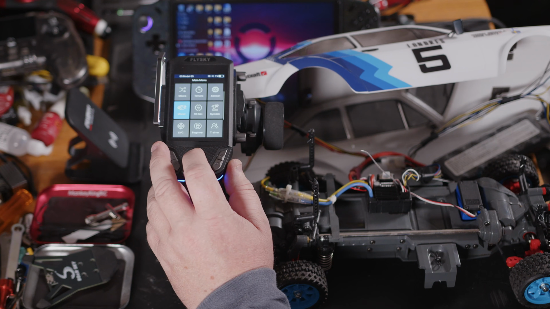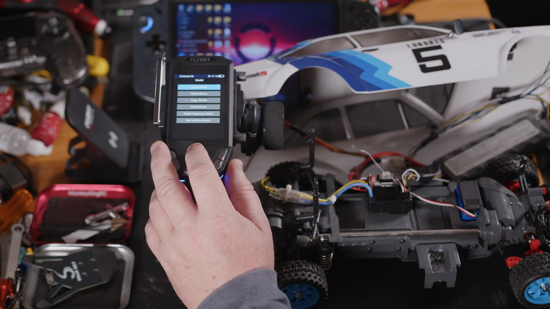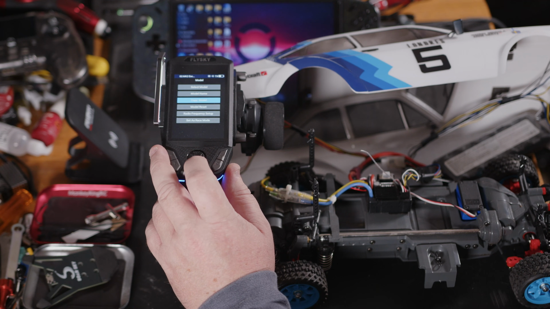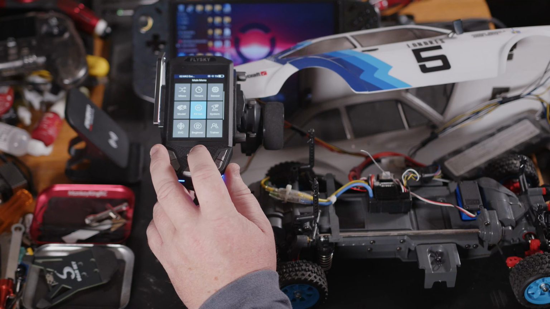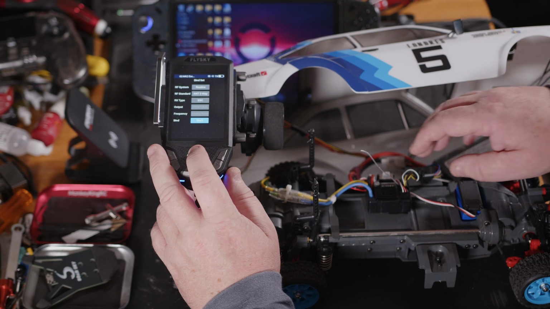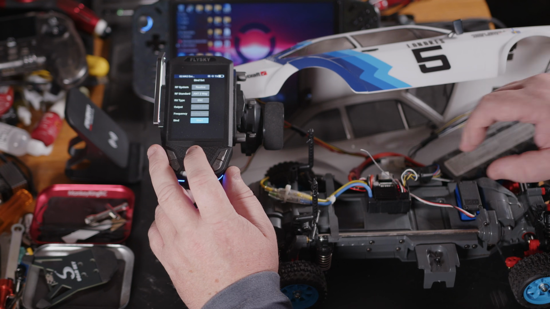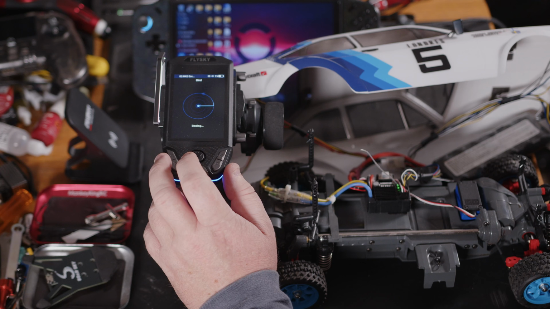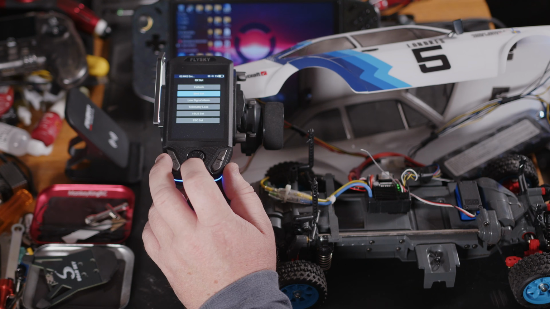So on the transmitter I'm going to come down to models, model select, let's get us Mark II Escort back. Let's go to his RX set. Binding successful.